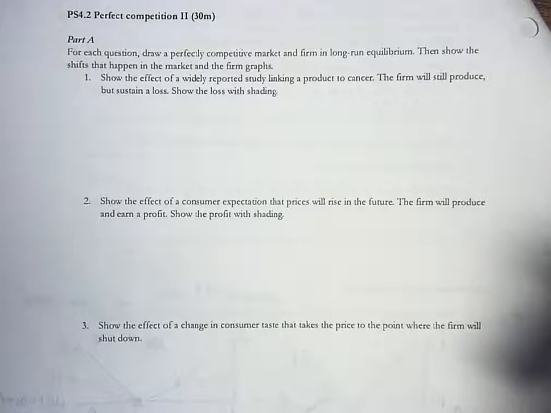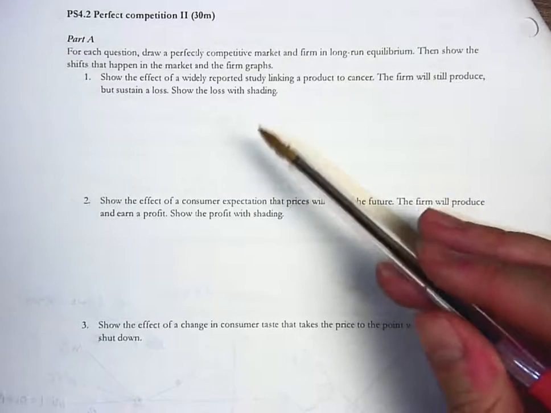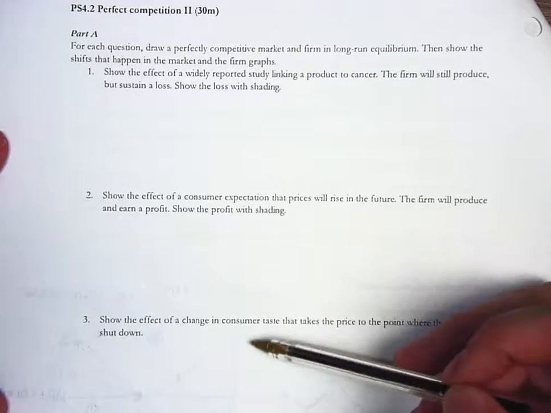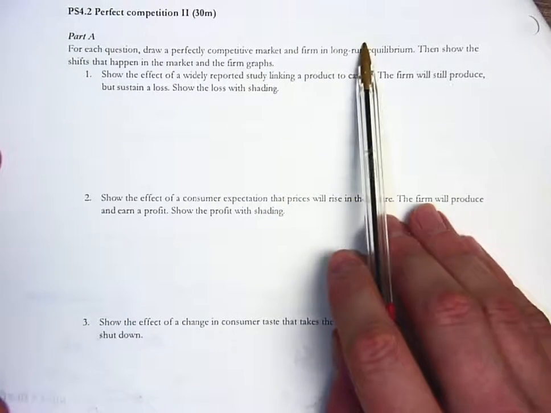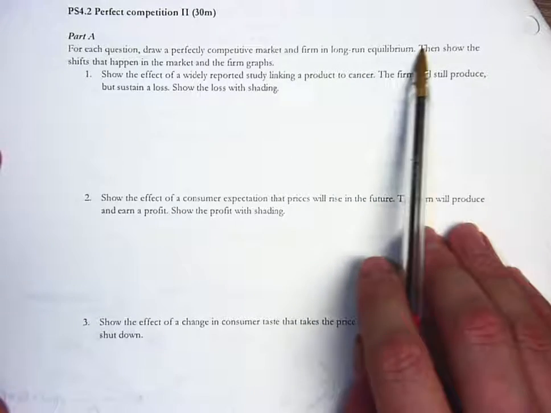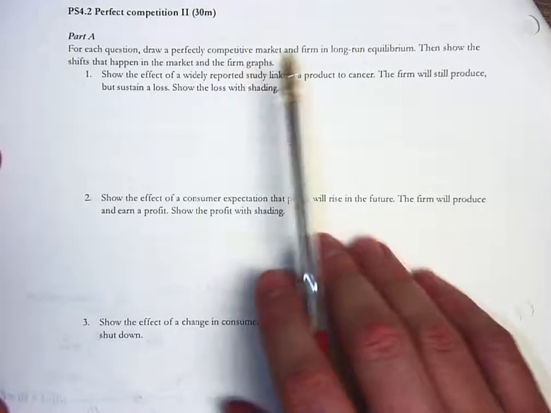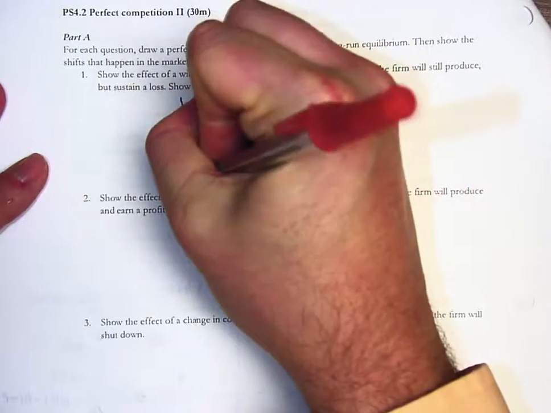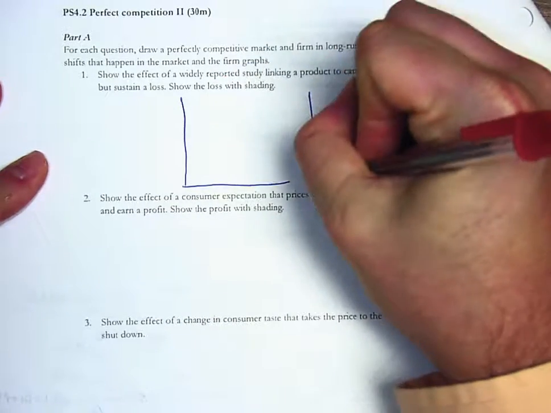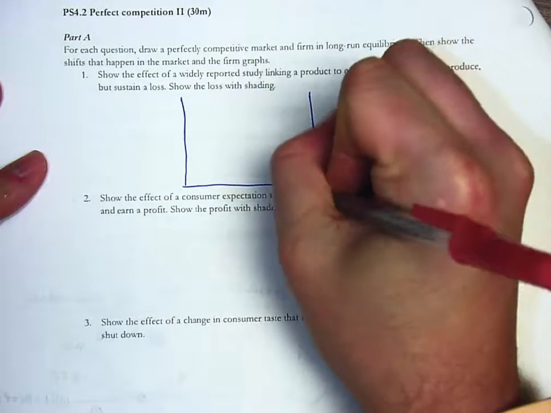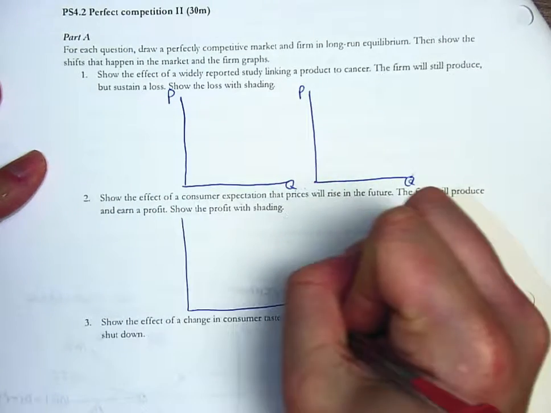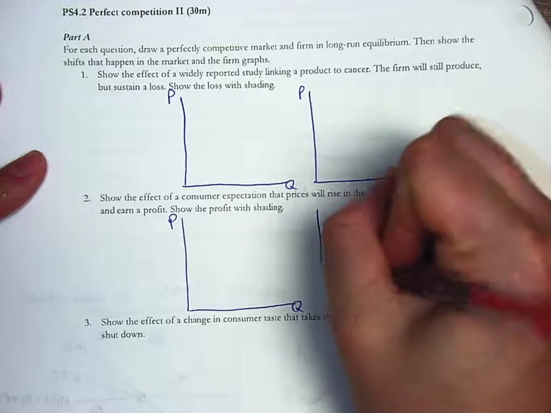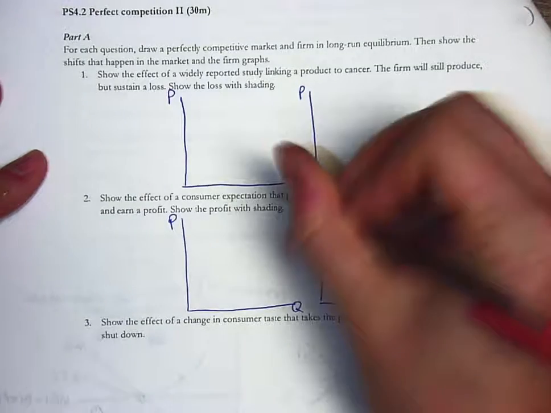So in this practice problem set, we're going to take a look at perfect competition. And for each one of these in part A, we're going to draw a perfectly competitive market and firm in long-run equilibrium. And then we're going to show the shifts that happen in the market and the firm graphs. So we're actually going to do the same pairs of graphs. We're going to do these same pairs 3 times in a row, because we're all going to start in equilibrium with this practice problem set.